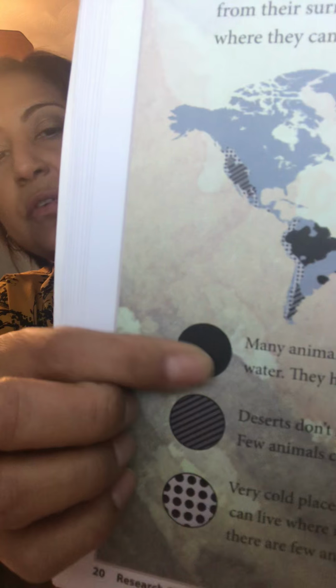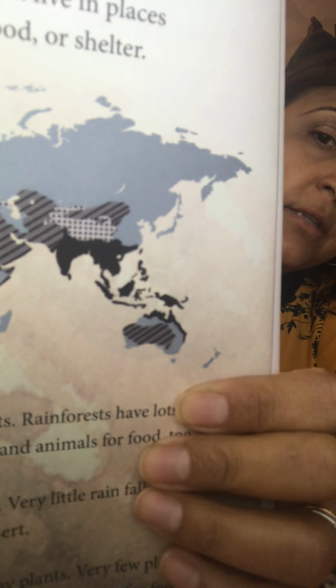Many animals live in rainforests. Rainforests have lots of water. They have lots of plants and animals for food so they can get energy. And lots of trees so they can find shelter. And wherever in the map you see this solid black is where you can find a rainforest in the world.